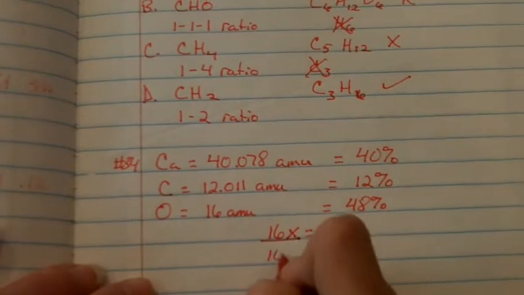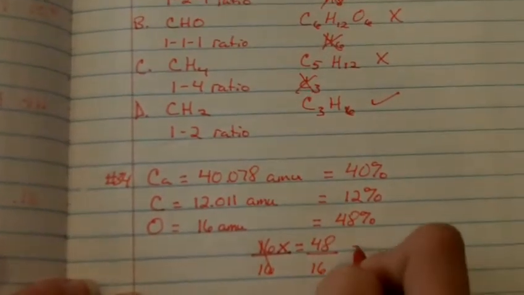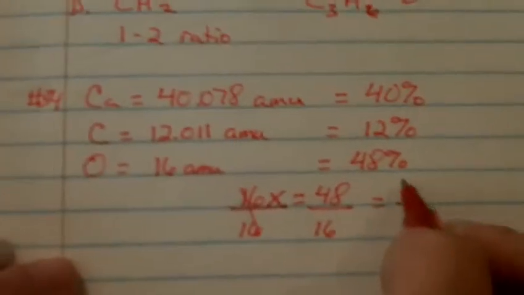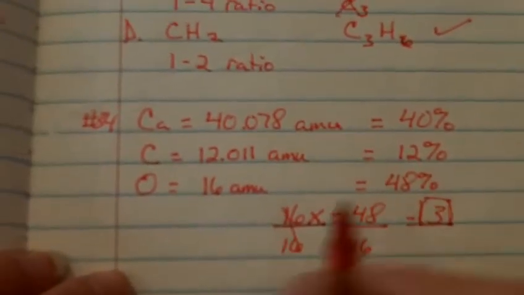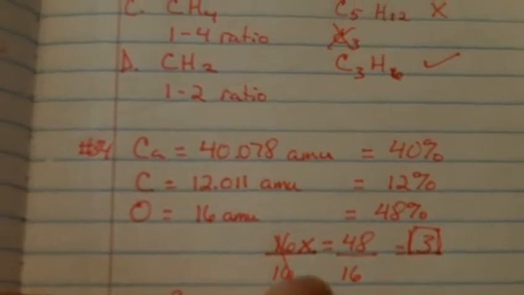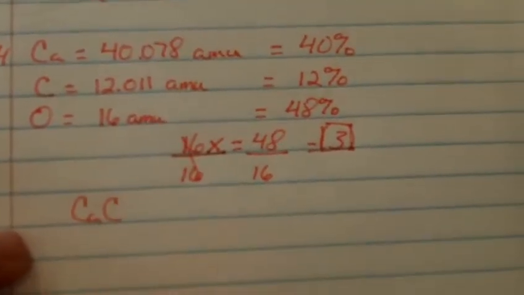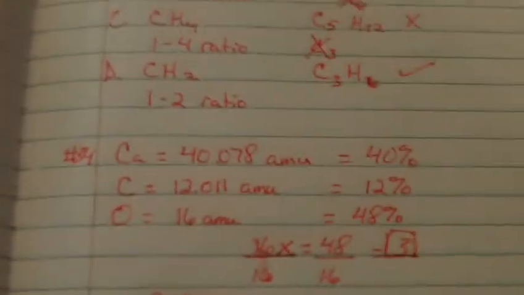So when we do the algebra on that, we're taking 48 divided by 16, which is equal to 3. So we have 3 oxygens that make up our compound. So our empirical formula, our lowest common formula, is 1 calcium, 1 carbon, and 3 oxygens. Number 35.